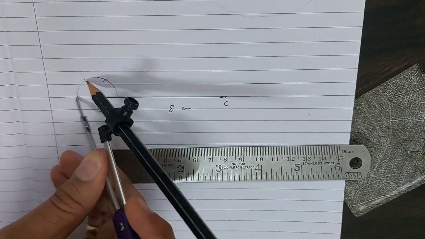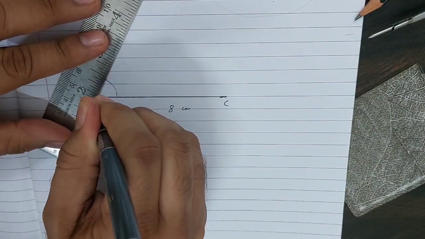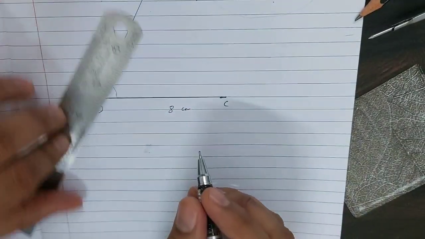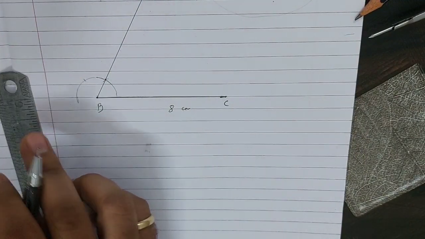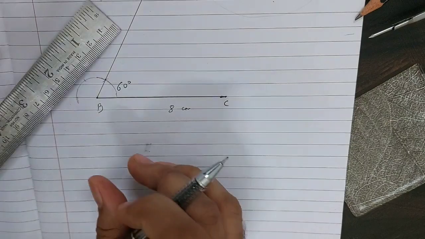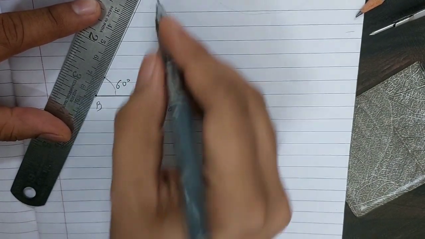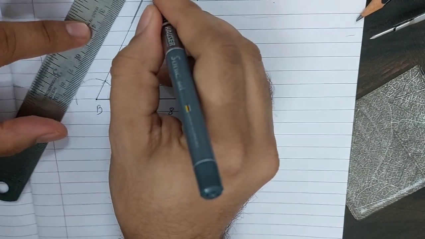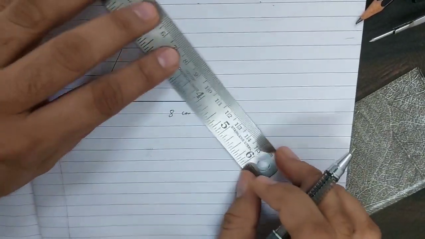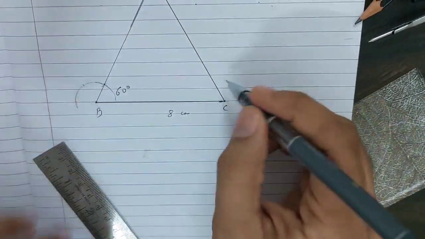The 120 mark was not required. Anyway, so this is the point. Always mark the points first and then join the points. Perfection is required in constructions. A lot of patience is required. 60 degrees. And here again 8 centimeters. So that will be around here. That's point A. And then join AC. It's an equilateral triangle, of course.